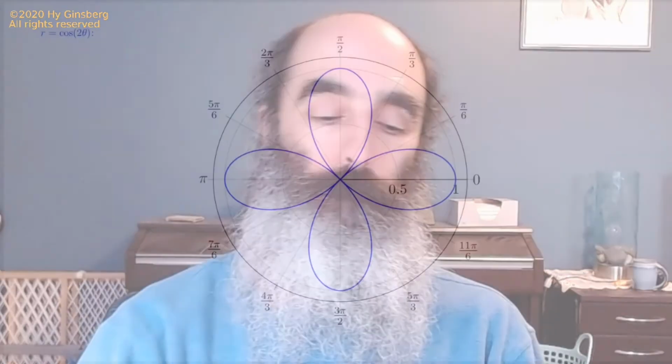Hey, today we're going to learn how to compute derivatives in Cartesian coordinates to curves expressed in polar coordinates, in particular so that we can find the equations of tangent lines to points on those curves. Show you what I mean.